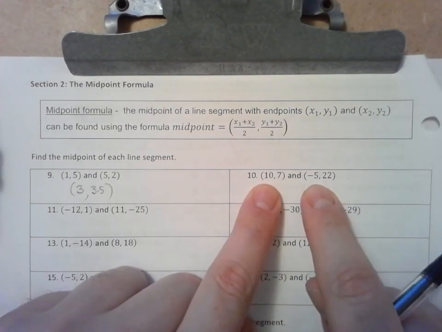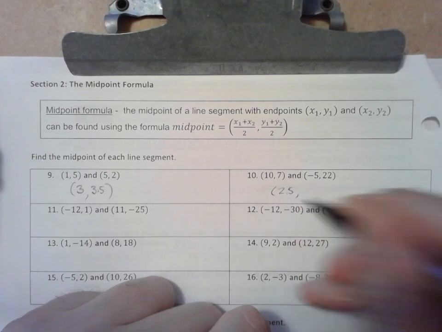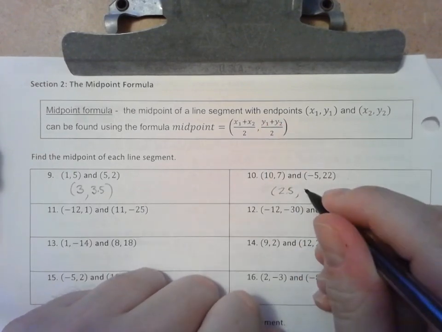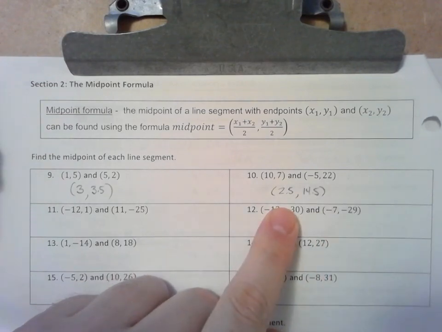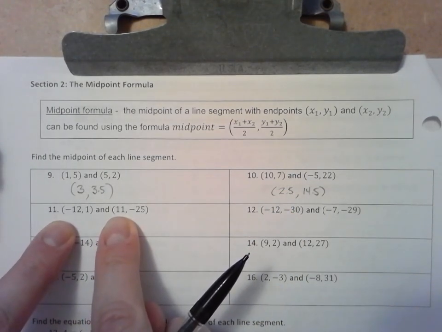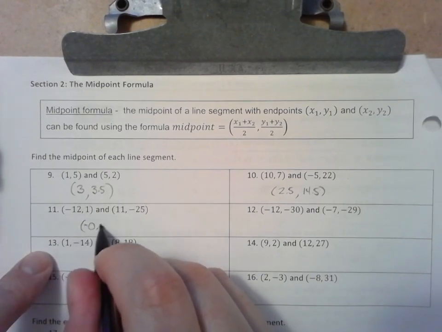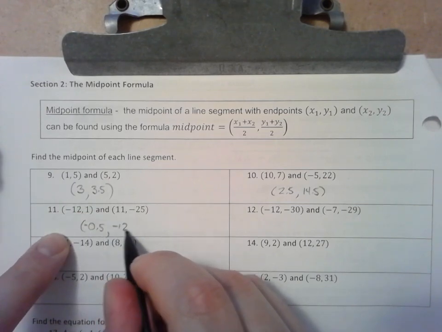10 plus negative 5 is positive 5. Positive 5 divided by 2 is 2.5. Average the y-coordinates. 29 divided by 2 is 14.5. The midpoint of a segment containing these endpoints would be 2.5, 14.5. Let's keep going. Add these together. Negative 1 divided by 2 is negative 1/2. Add these together. Negative 24 divided by 2 is negative 12.